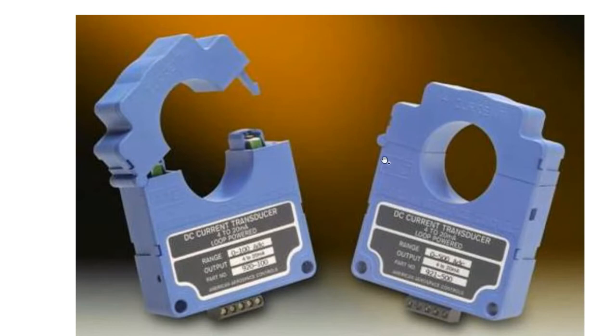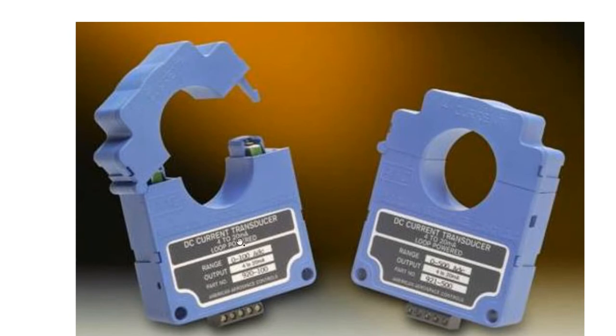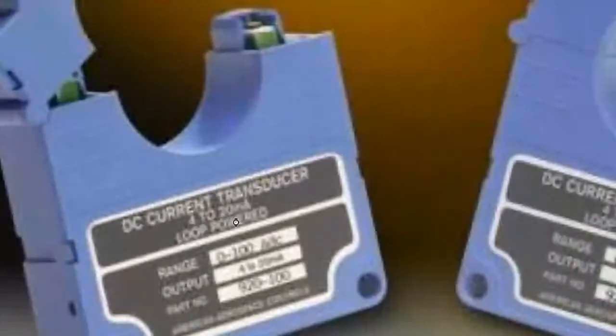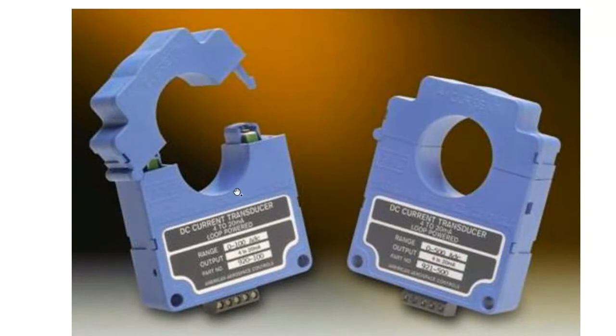So you run the power cable going to the motor, you just clip this over that power cable, and then it's going to measure that sensor, and then it's going to output a value into the controller. Now actually these sensors that are being shown here, it's kind of hard to read there, but it says 4 to 20. Okay, that's a 4 to 20 milliamp signal. So actually these things are analog sensors we're looking at here.